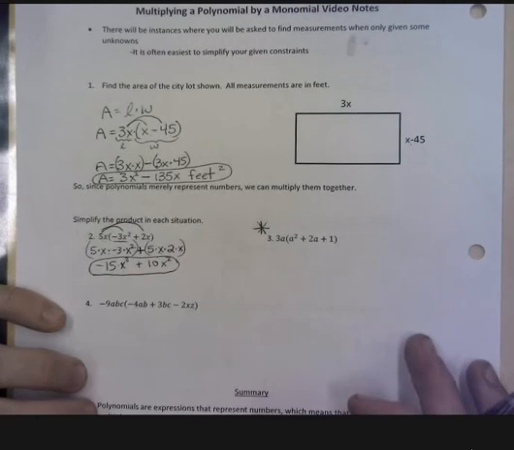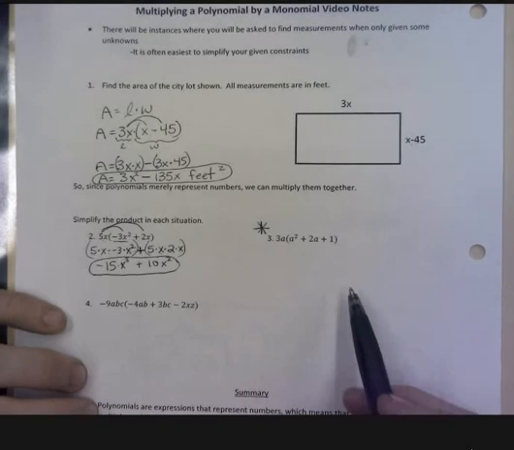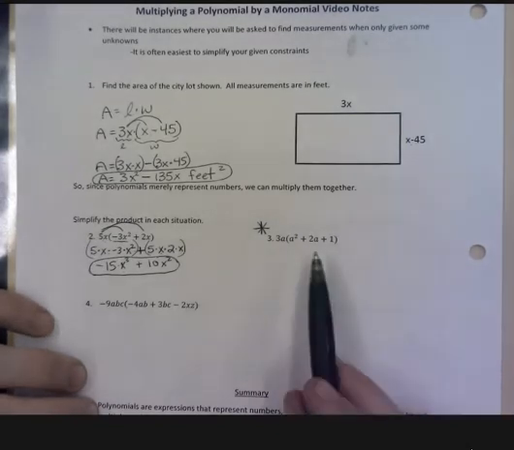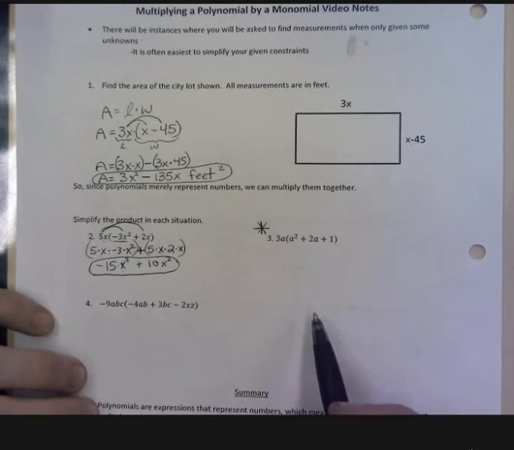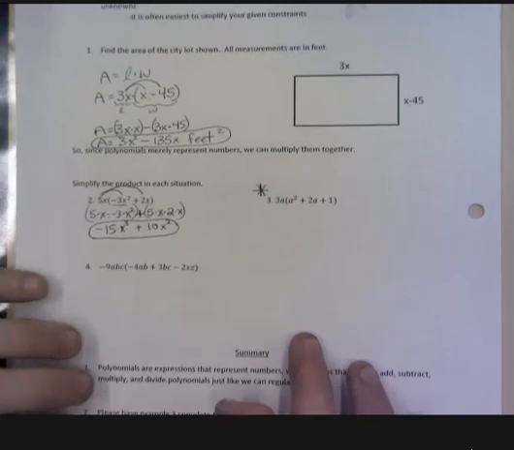Number 3, I'd like you to try on your own. It might be to your benefit to pause right now and work on that, or you can come back and do it at the end. But I want to see that done tomorrow. That's going to be what we start with. Number 4 is just another example. It's a little bit crazier. So I'd like to give it a shot here.